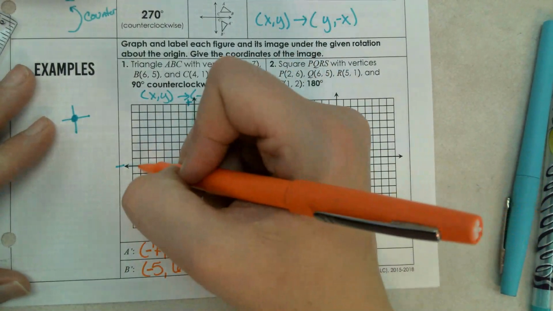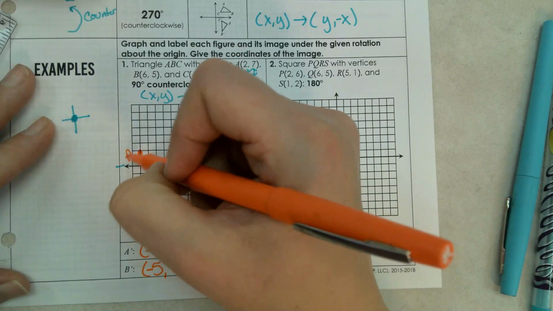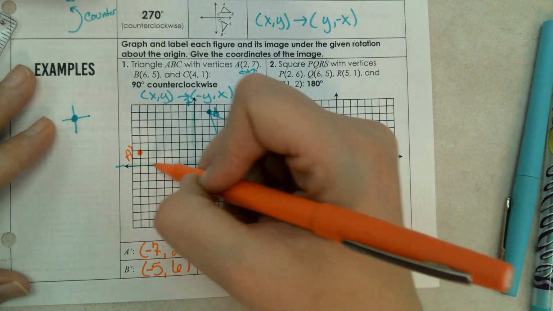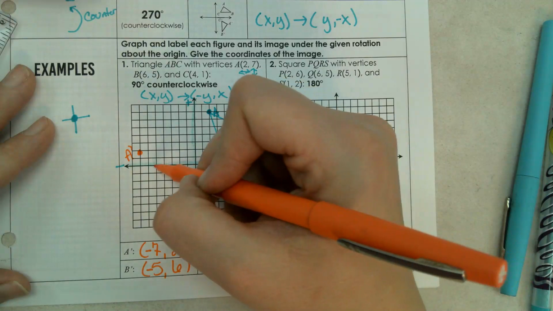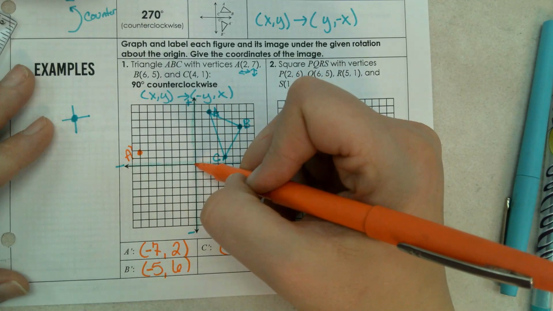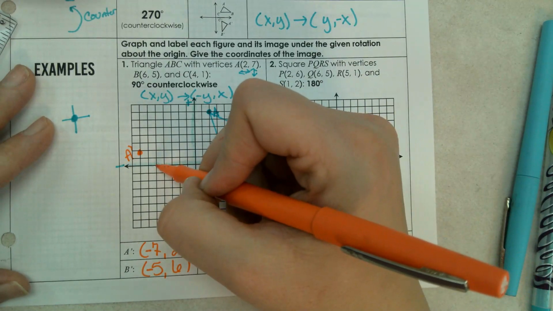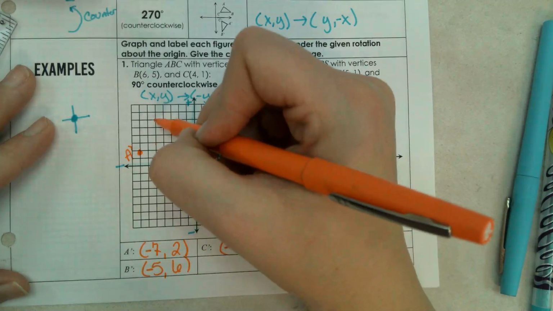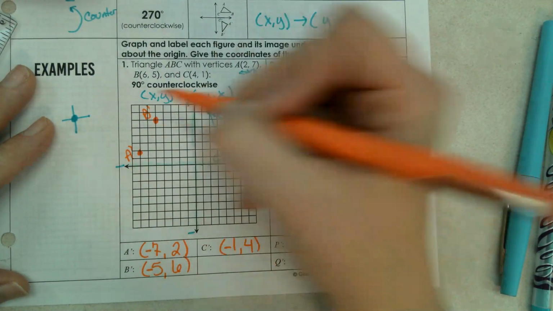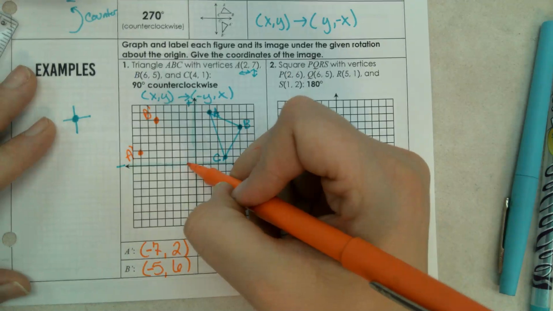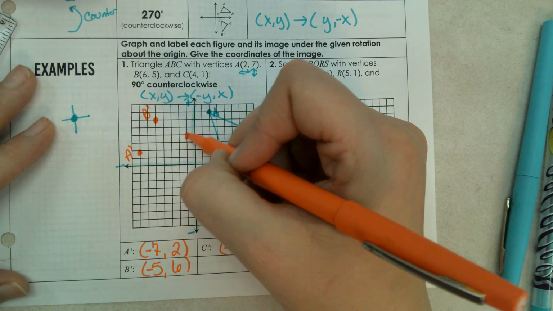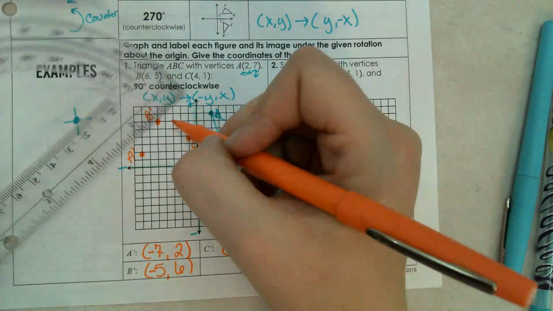So walk -7, climb 2, and that is A prime. B is -5, 1, 2, 3, 4, 5. Make sure you're like a frog on the line and you're hopping from one line to the next. So 1, 2, 3, 4, 5. 1, 2, 3, 4, 5, 6. B prime. -1. 1, 2, 3, 4. C prime. Make my connection.